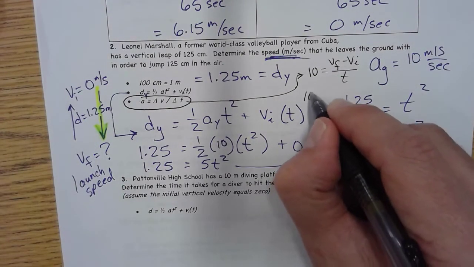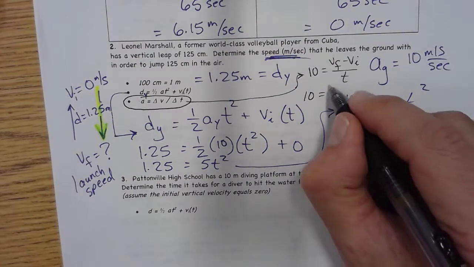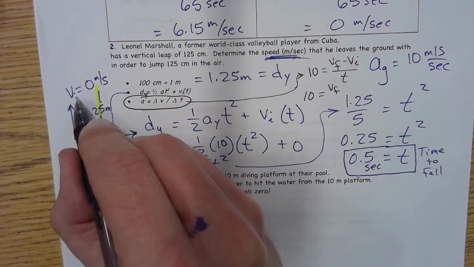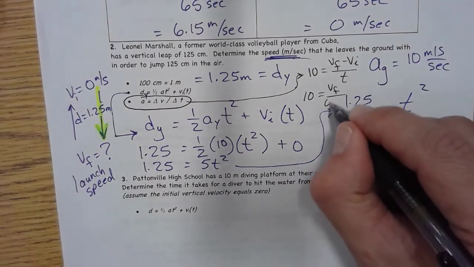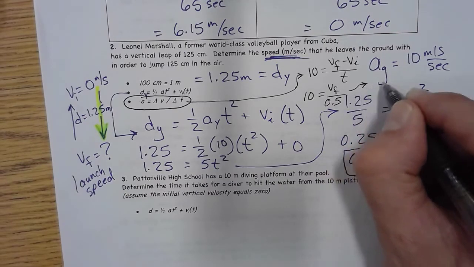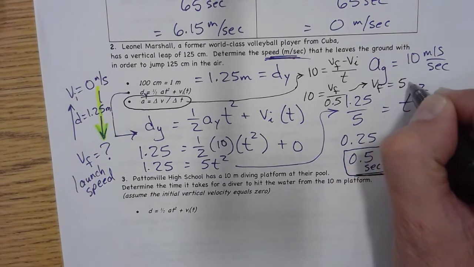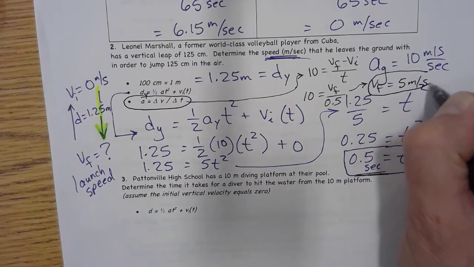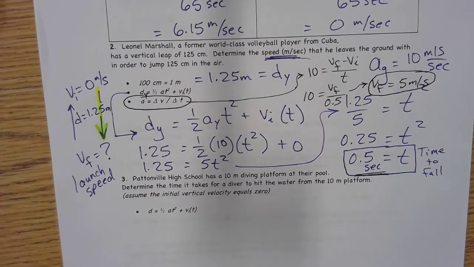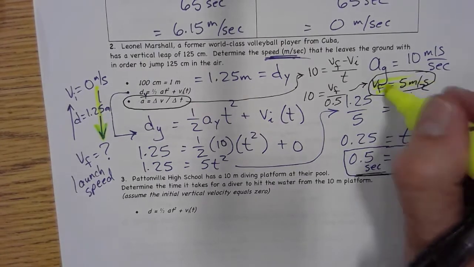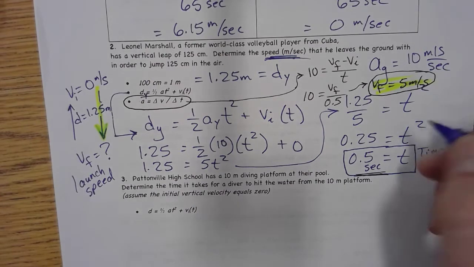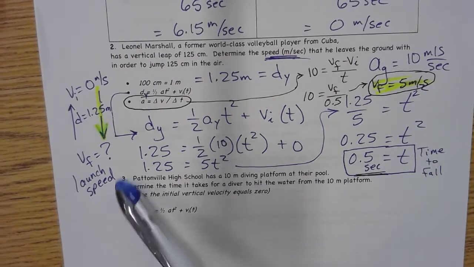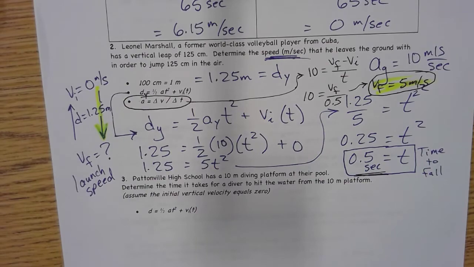So really, we got our 10. We're solving for the final. Initial is 0, so that drops out. And the time, we had that. But hopefully it's easy to see. And hopefully you remember that shortcut a lot. But yeah, if you know the time, multiply by 10, and you can get how fast it's going. All right, so yeah, so 5 meters per second would be that launch speed. That launch speed to lift yourself over a meter up in the air. Okay. All righty.